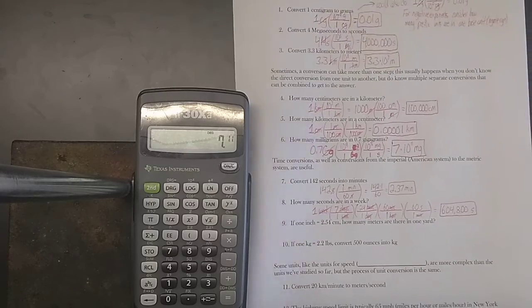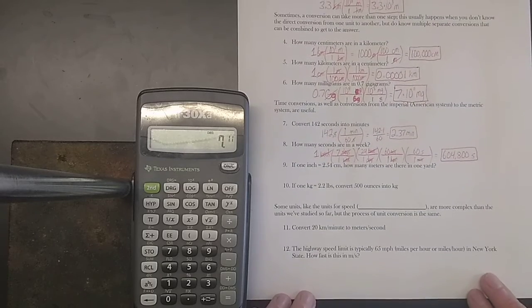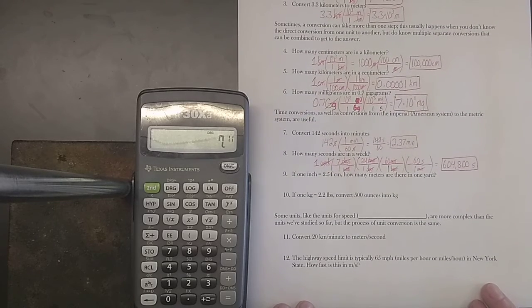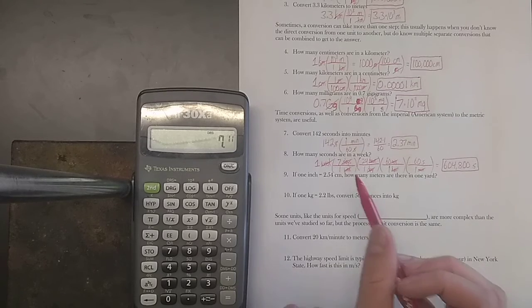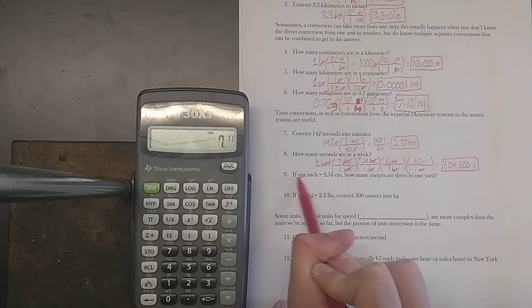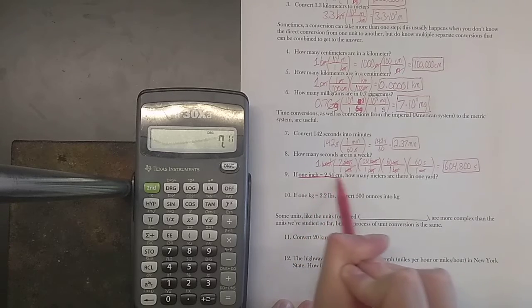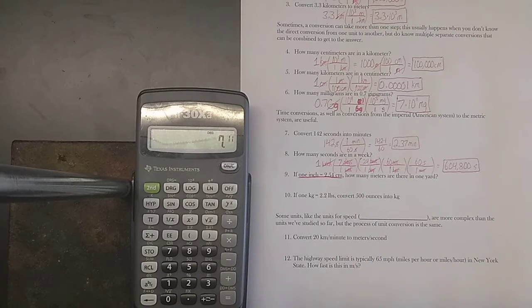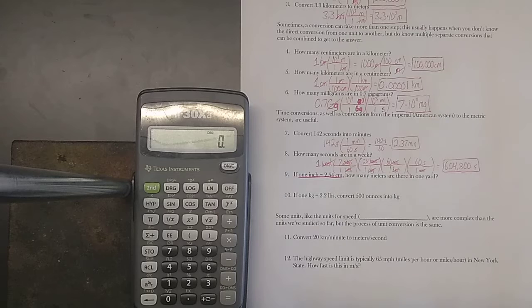Moving down to question number 9. Here we're going to be converting from what we would call imperial units to metric units. If 1 inch is 2.54 centimeters, how many meters are there in 1 yard? You should remember this part of the notes for the homework, specifically this conversion right here in the notes, because that's a conversion that you will have to use. On a test or quiz, I will always give that to you. It's not something you need to memorize, but on the notes, you should know this.